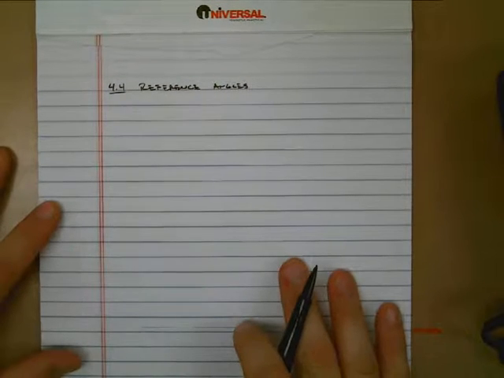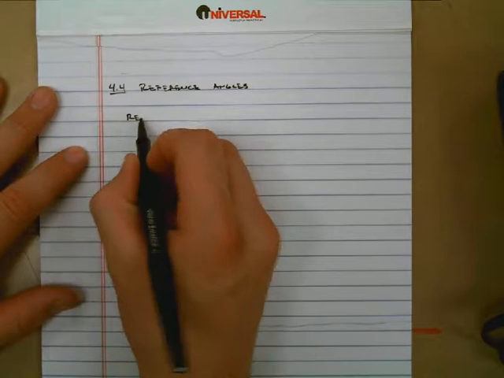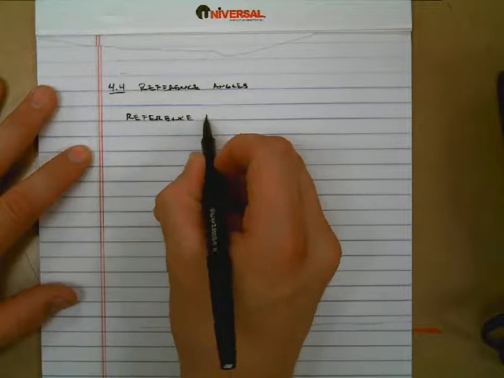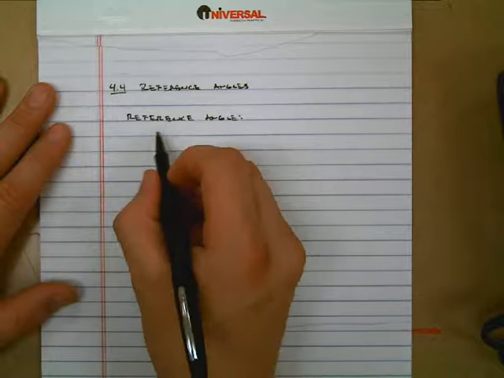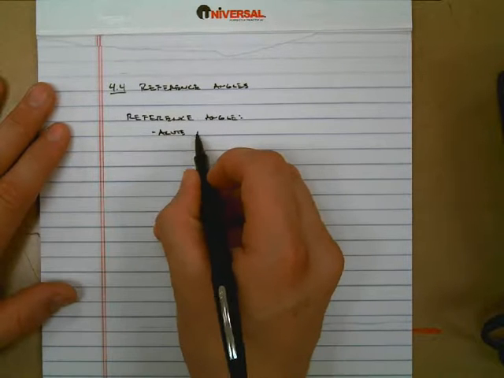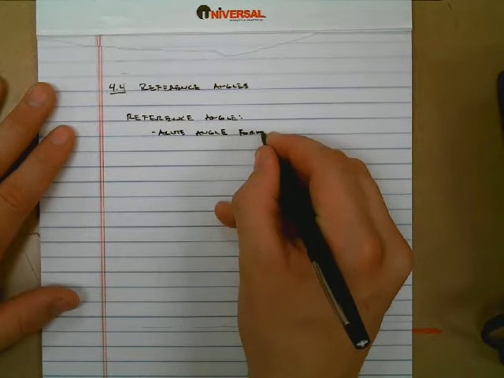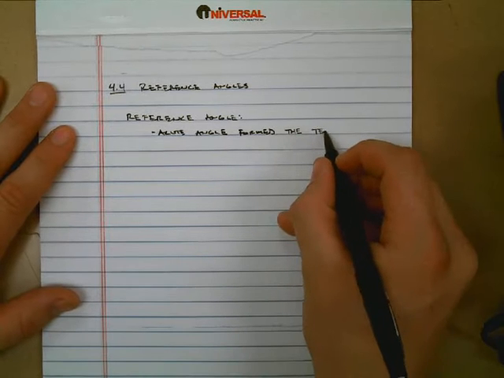Okay, welcome back. Today we're going to discuss reference angles and how they relate to trigonometry in the coordinate plane. So the first thing we need to do, if we're going to discuss reference angles, is talk about what in the world they mean. So, a reference angle is an acute angle formed by the terminal side of an angle along with the x-axis.